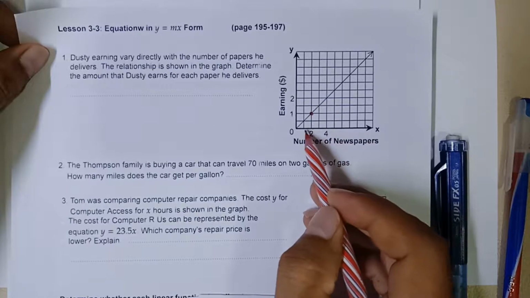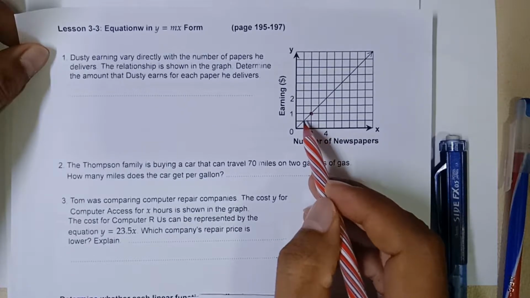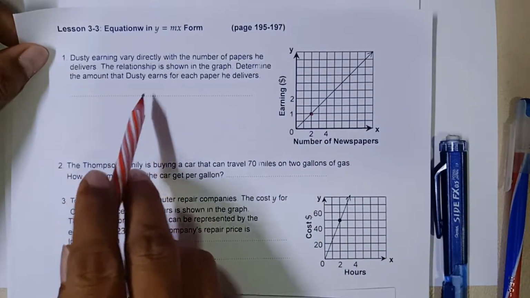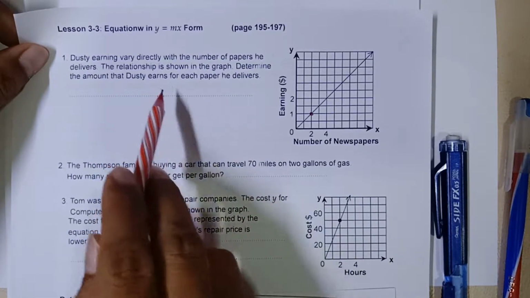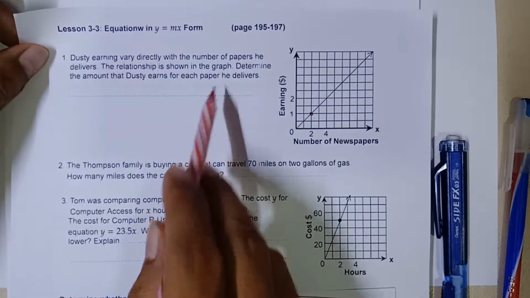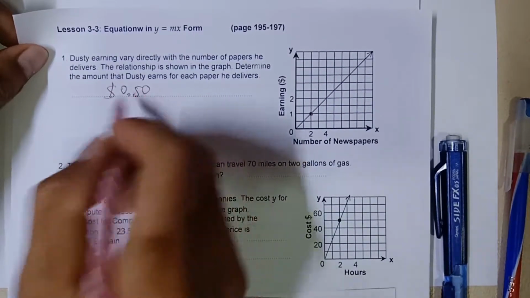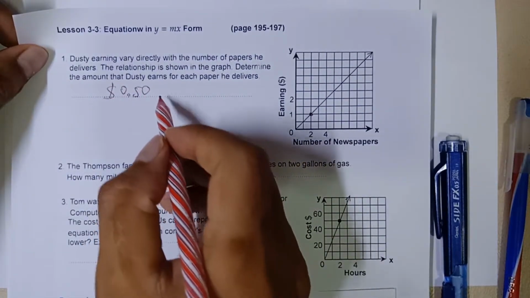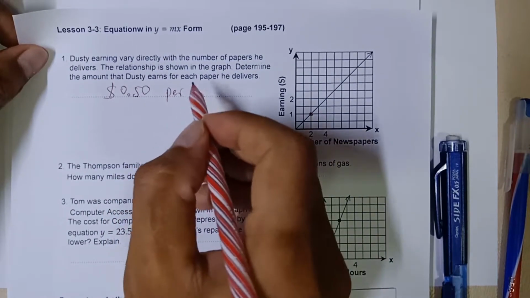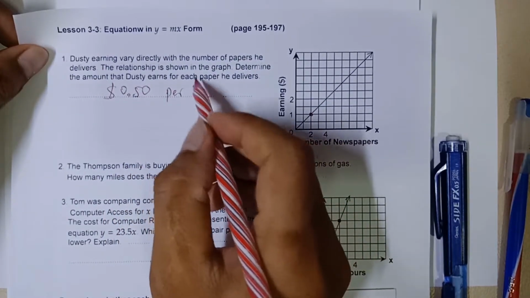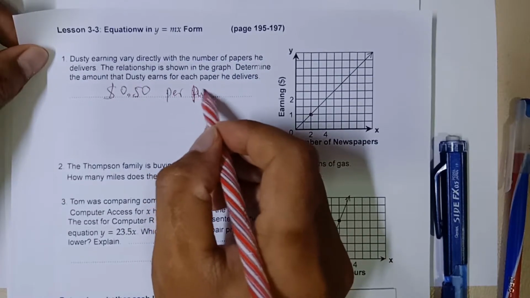So from that, 1 newspaper he will earn 50 cents. So how much did Dusty earn per newspaper? He earned $0.50 per paper.